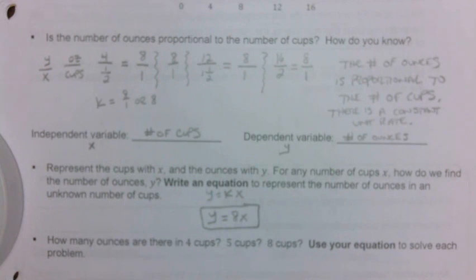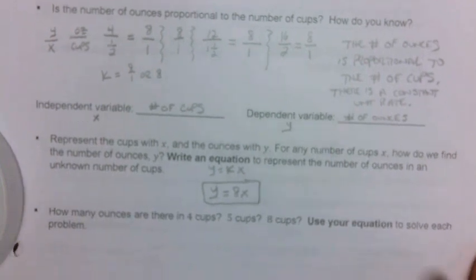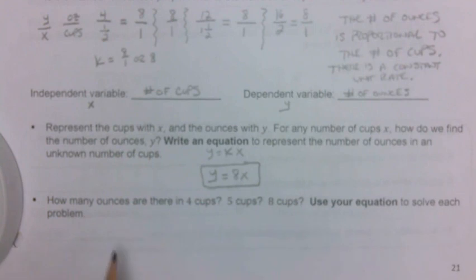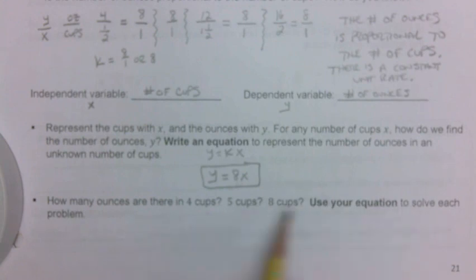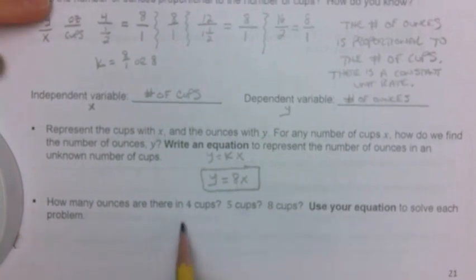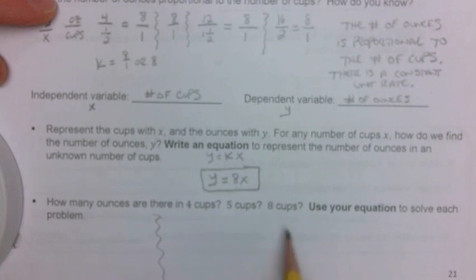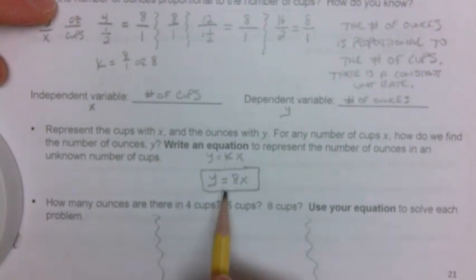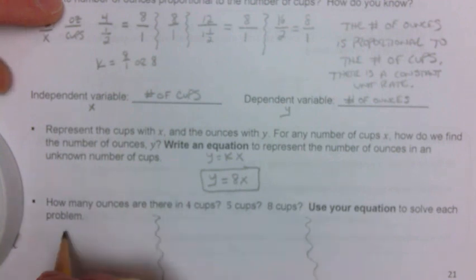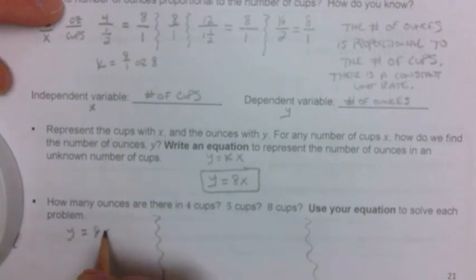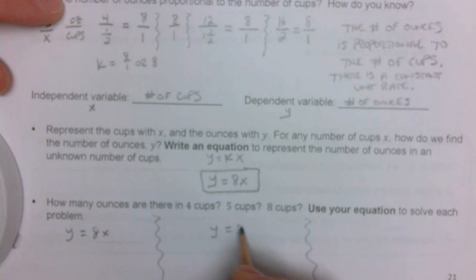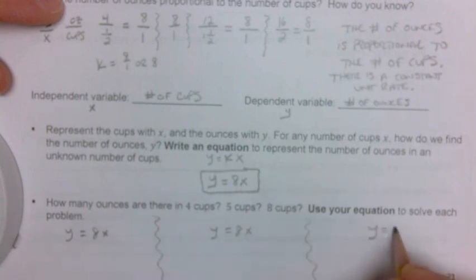This is the equation that will convert any number of cups into the number of ounces. All right, so with the follow-up question, it says, how many ounces are there in 4 cups, in 5 cups, and in 8 cups? Use your equation to solve each problem. So I'm going to divide my work up into 3 areas here, and I'm going to write my equation first in each part. Y equals 8x, y equals 8x, y equals 8x.